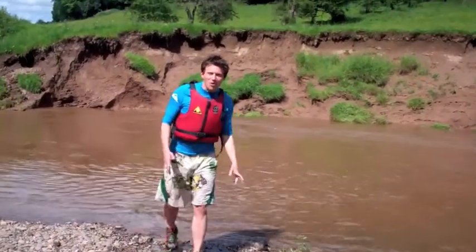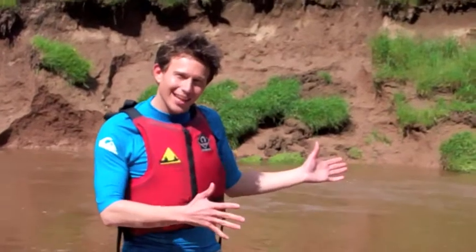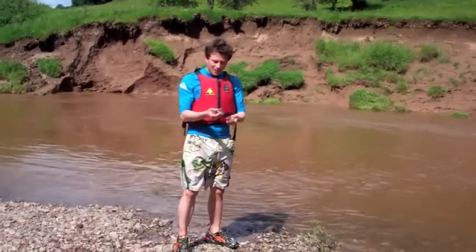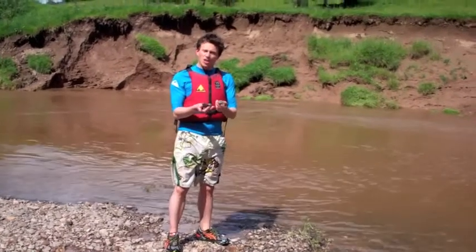Okay, so here I am on the Wye River in Herefordshire. What I want to show you is a meander bend. It's got all the classic features here. You'll notice I'm standing on some material. This is what we call sediment. In this case it's kind of fairly large stones.